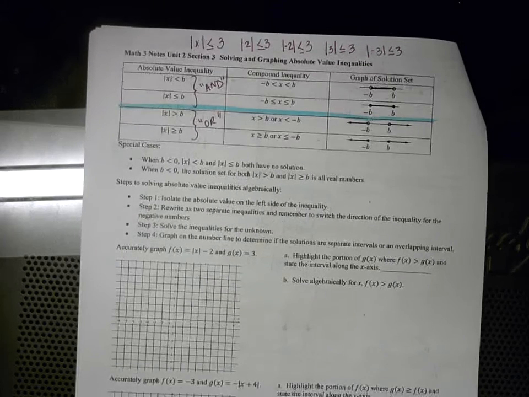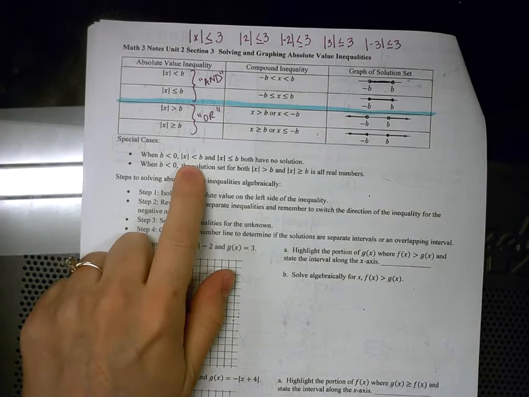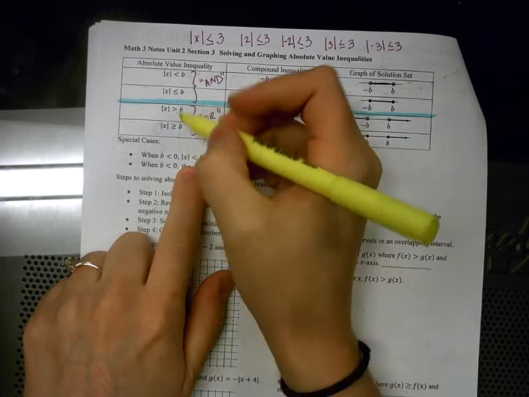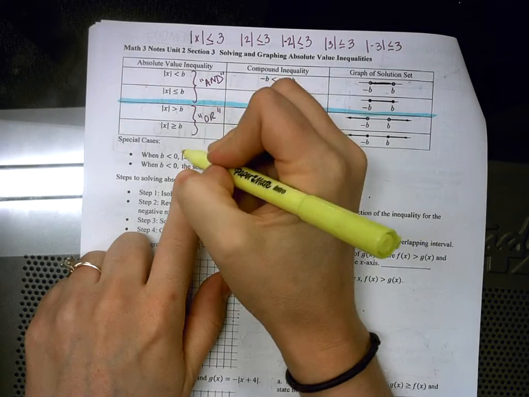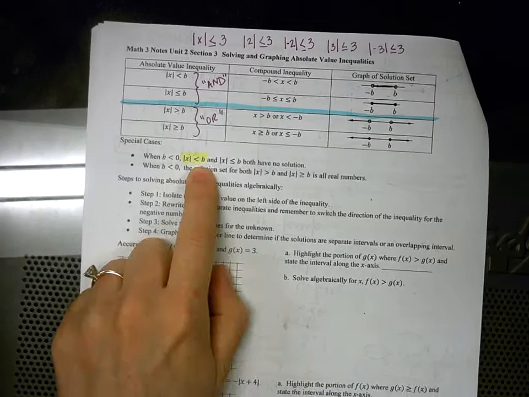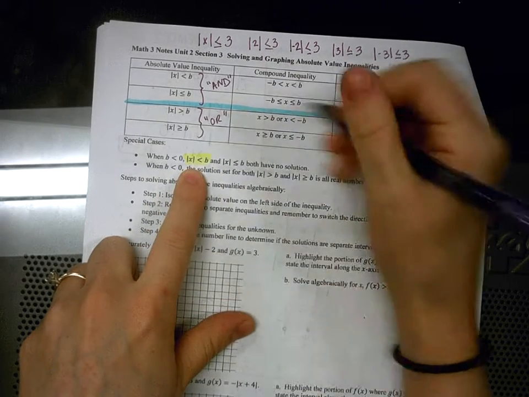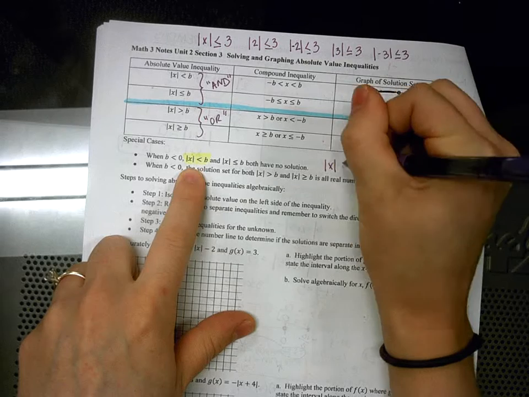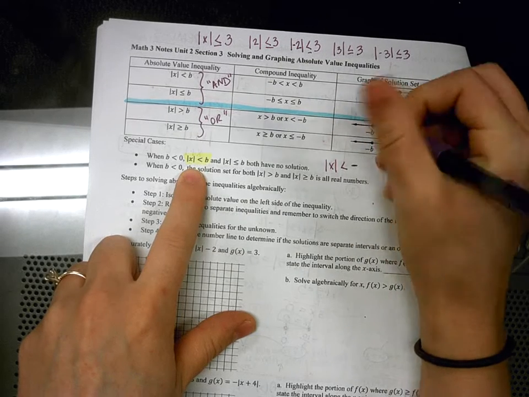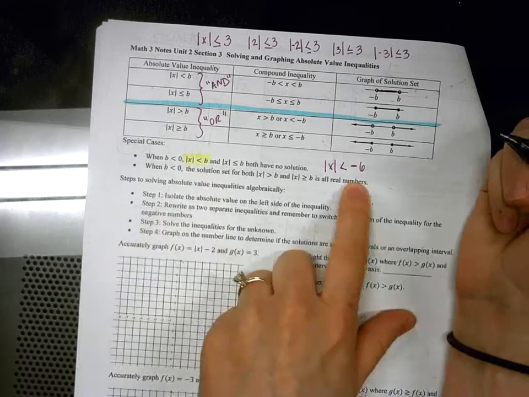So we have a couple special cases. When my b value is less than 0 and I have the absolute value of x is less than b, that's just saying, hey, when you take the absolute value and it says it's less than a negative number, so like -6, is that possible?